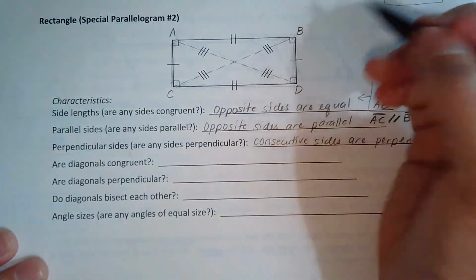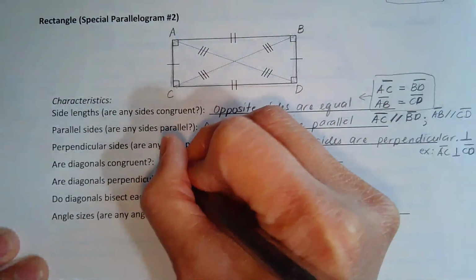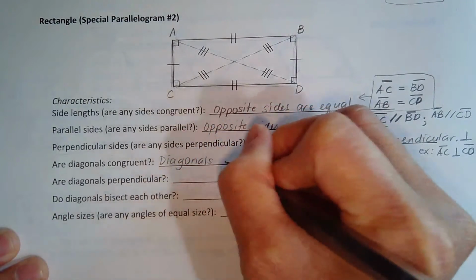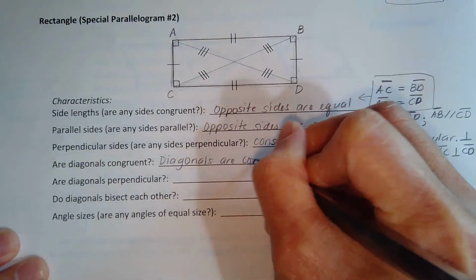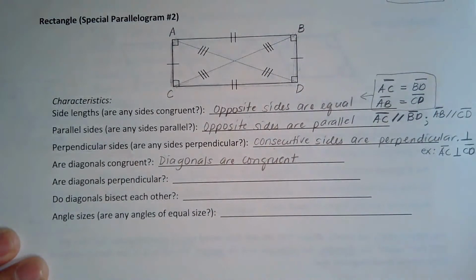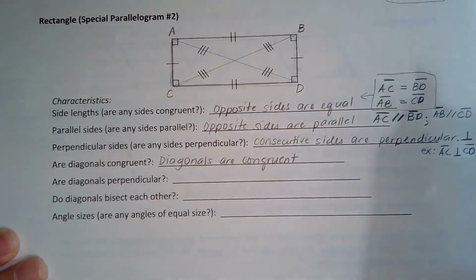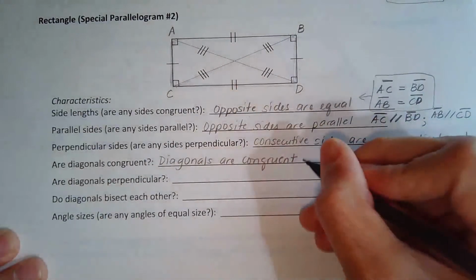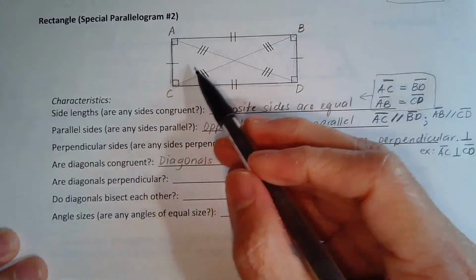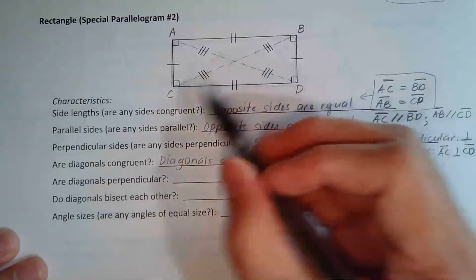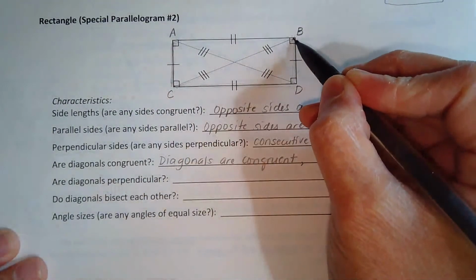that makes diagonals equal to each other. So are the diagonals congruent? Yes, diagonals are congruent. Congruent means they're equal to each other. So how do we describe that they're congruent to each other? How do we show that? We can say CB or BC, doesn't matter. If you want to start here to there, that's okay.